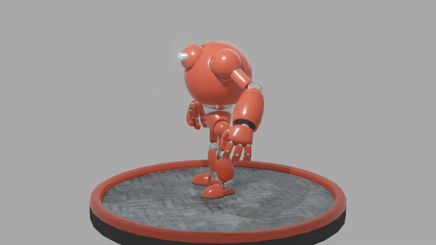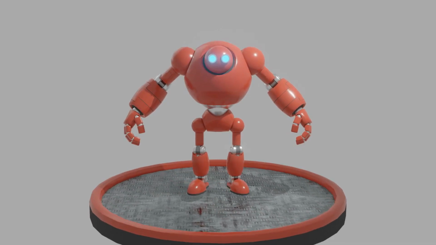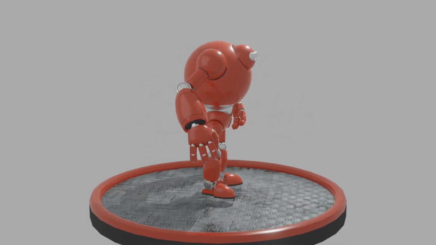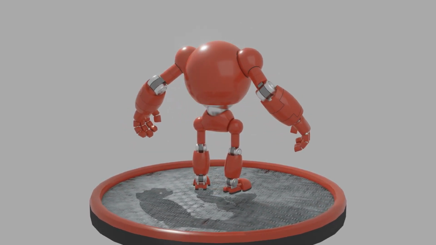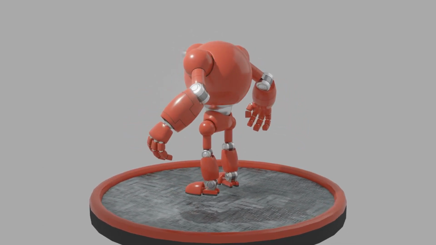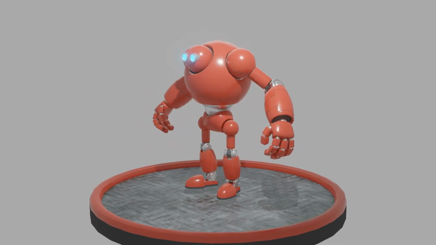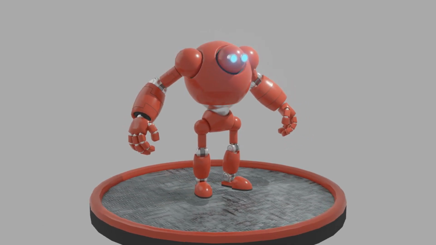So this is part 1 where we will be modeling the head, body and arms. In part 2, we'll be modeling the hip, torso and legs. In part 3, we'll be adding all the materials. And in the final part, we will be doing all the rigging and animation. So let's get started.